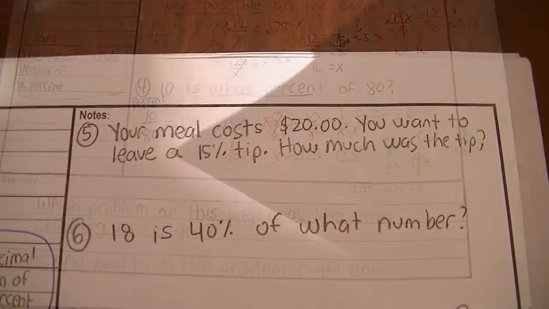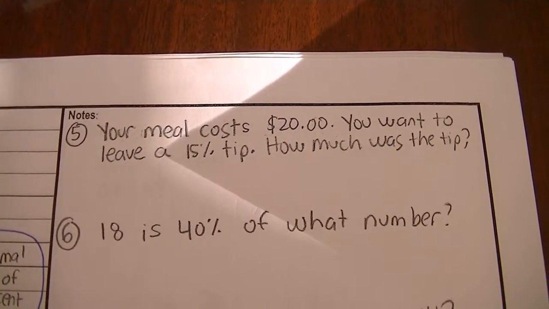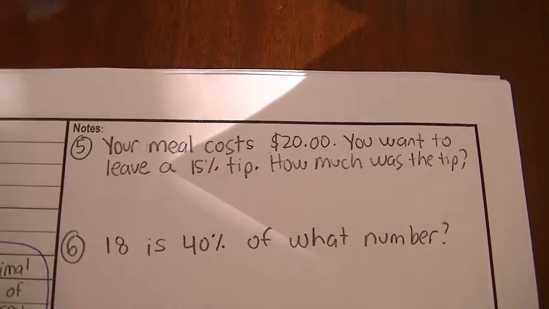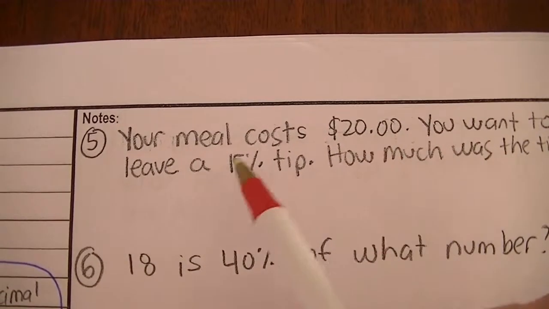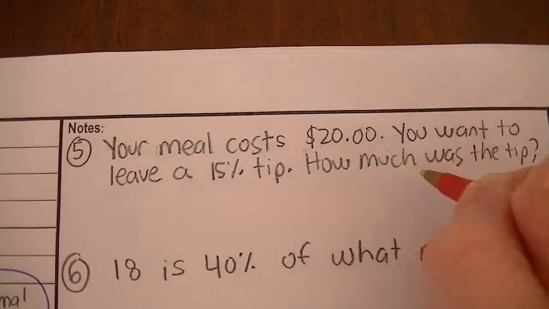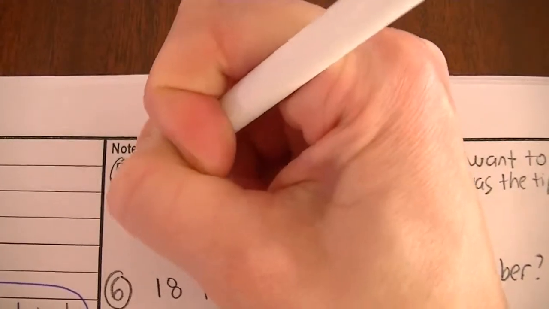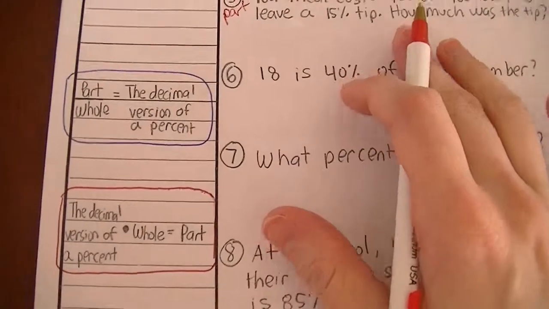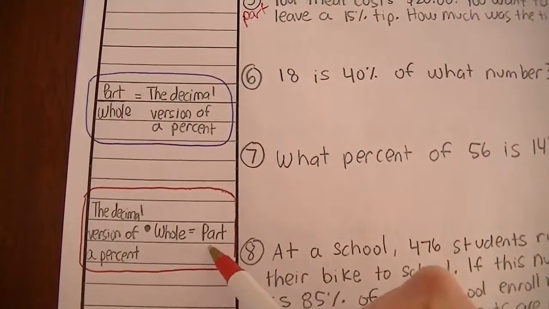Okay, turn the page. Number 5 says your meal costs $20. You want to leave a 15% tip. How much was the tip? So your whole was $20. You want to leave this percentage of a tip, so you're going to be solving for a part. Saying how much was the tip? What's a part? And so the equation that I would use to get the part the fastest would be this one right here, because part is already isolated.